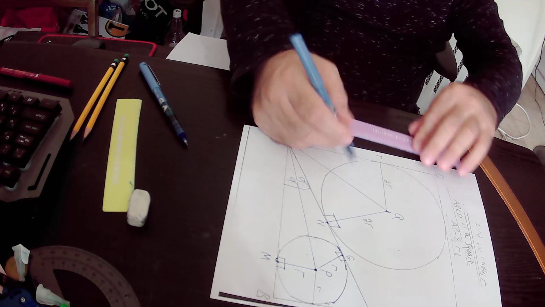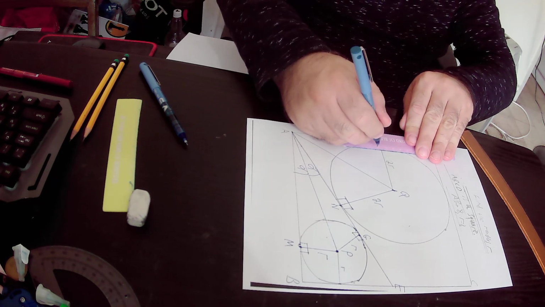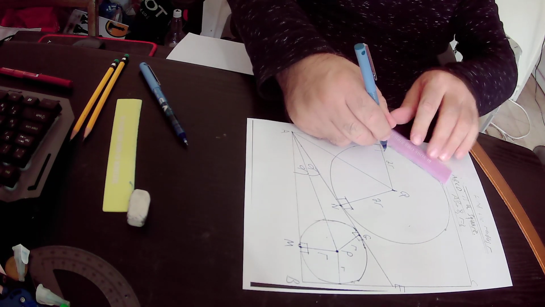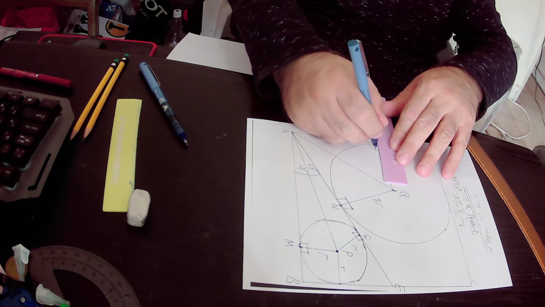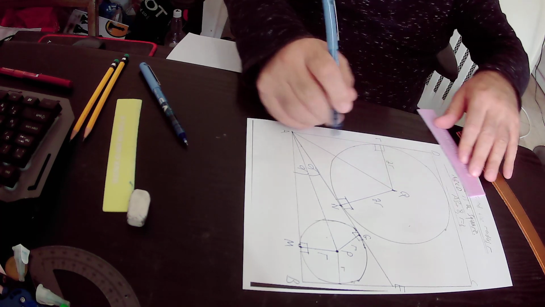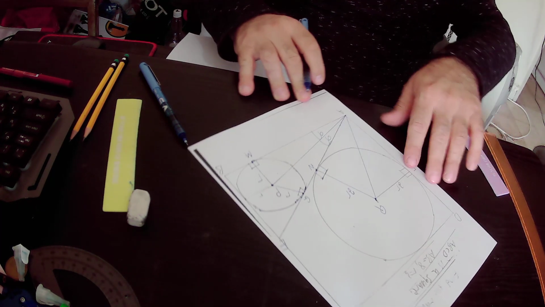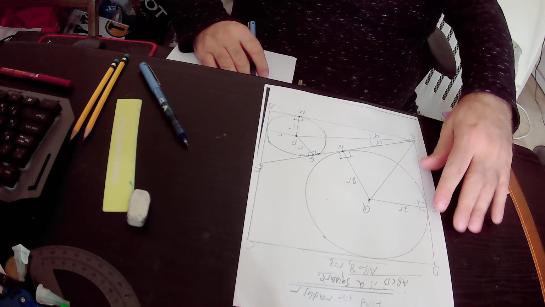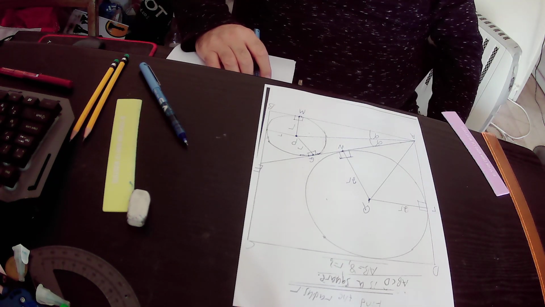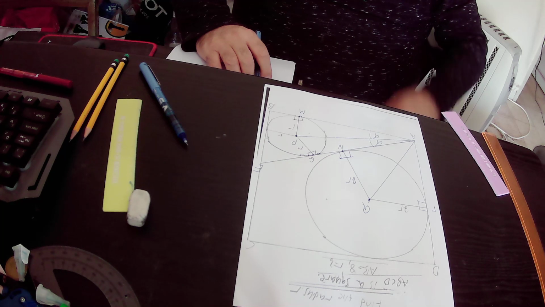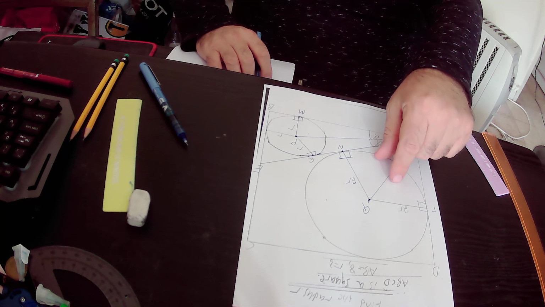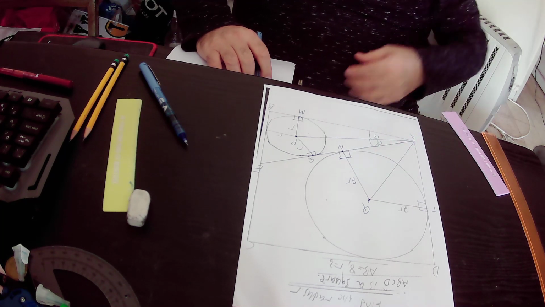That is to say, this angle equals 90 degrees, and this angle also equals 90 degrees. Okay, so in the next step, we will prove that those two right triangles are congruent to each other.